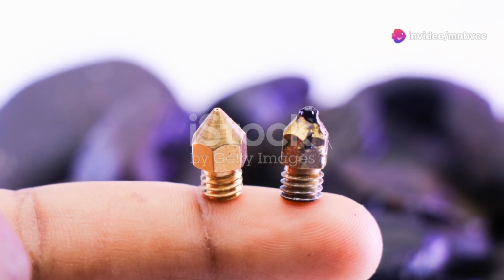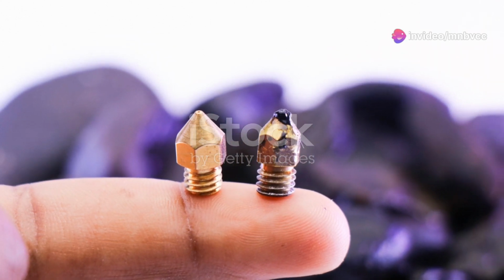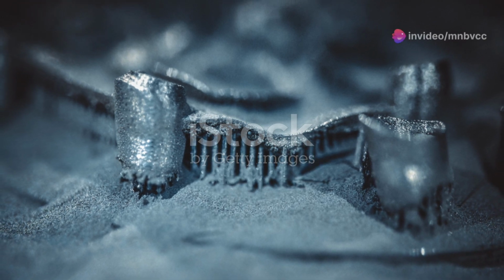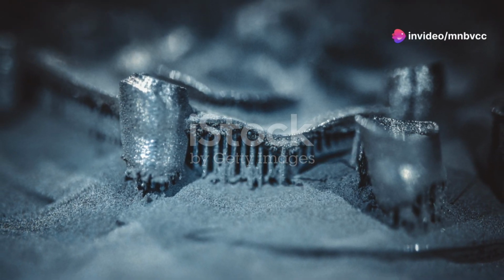When choosing the right 3D printing materials for your business, there are several key factors to consider. Print quality and detail. Some materials, like resin, excel at producing highly detailed parts, while others, like PLA, are better suited for more basic models. Mechanical properties. If you need to create functional parts, you'll want to look for materials with the right strength, flexibility, and impact resistance.